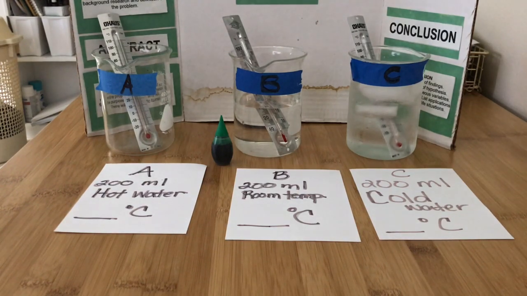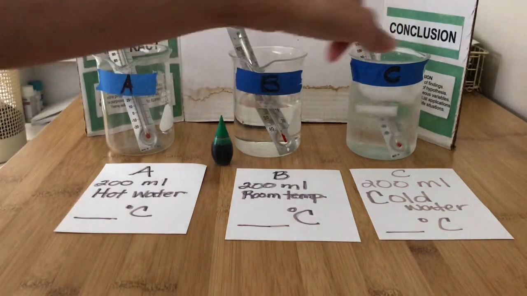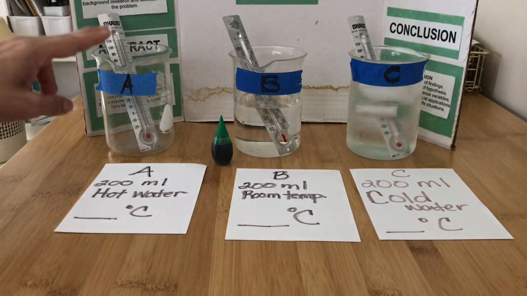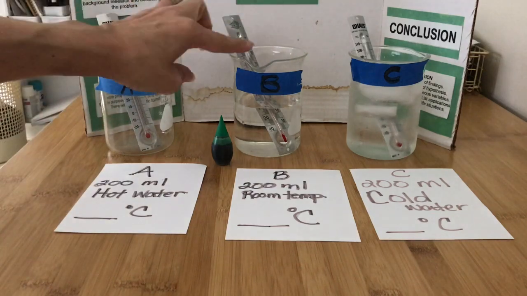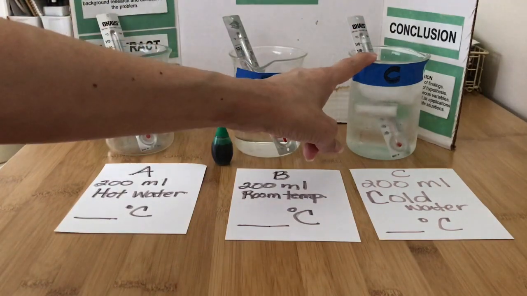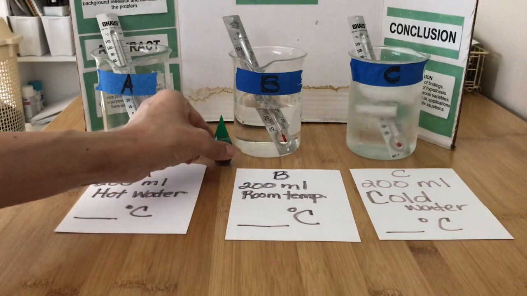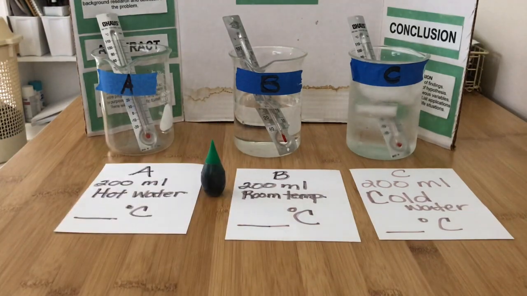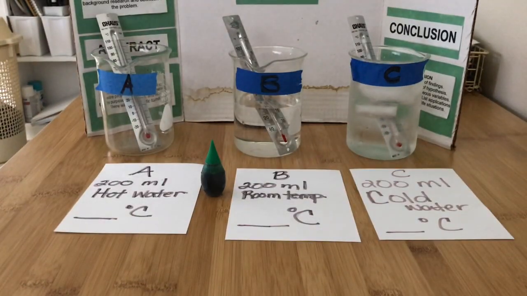The materials we're going to use today are 3 beakers labeled A, B, and C. Beaker A has hot water. Water's being boiled right now. Beaker B has room temperature water, and beaker C is cold water with ice. We also have a green food coloring, and we're going to use the phone as a timer. Oh, there's the hot water now. I'm going to stop the video to get the rest of the supplies.